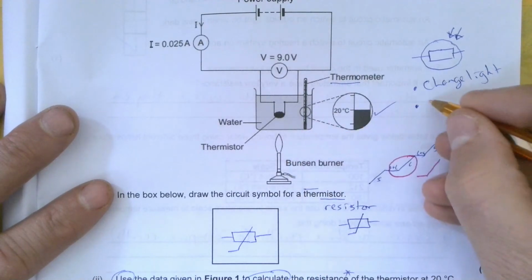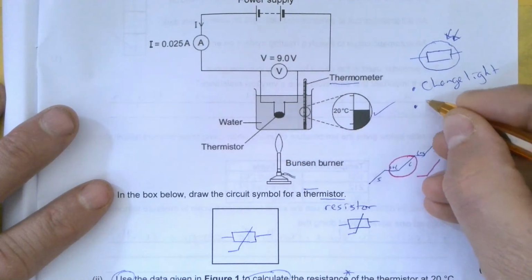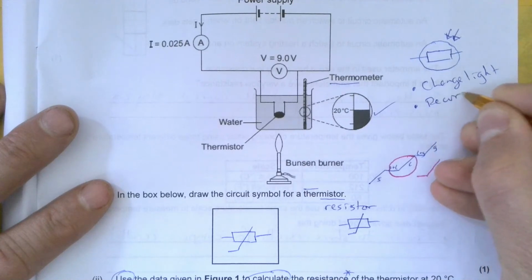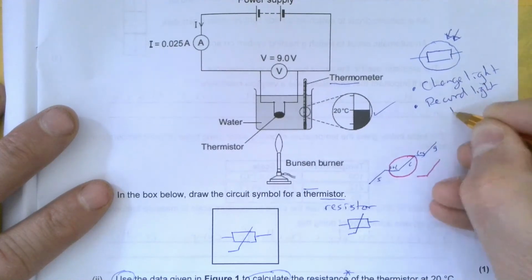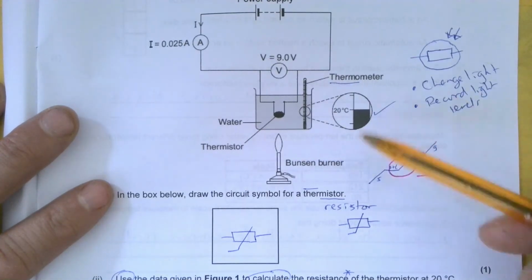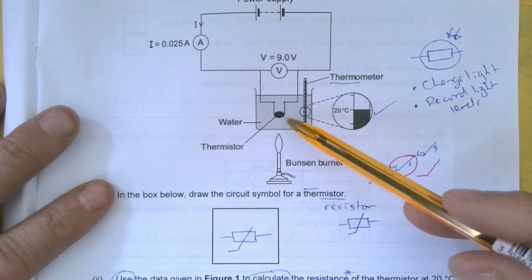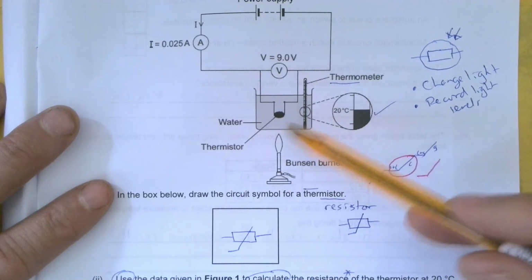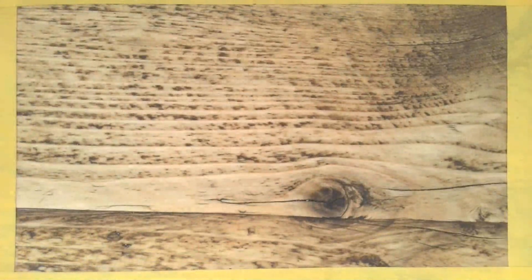We need to record light levels. There's no point having a thermometer. So we swap the thermometer for a light meter, and we swap the Bunsen burner for some sort of light, something we can do to change the light. So let's see how we can change that.